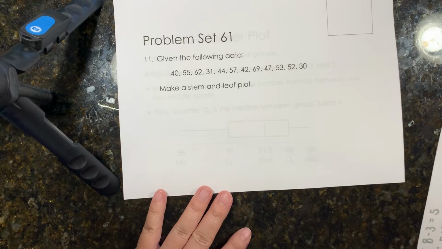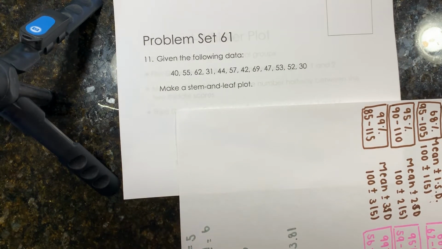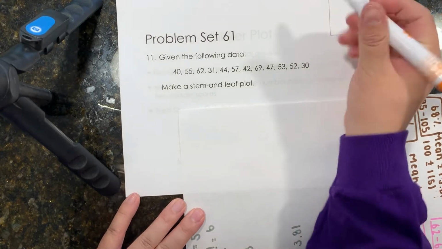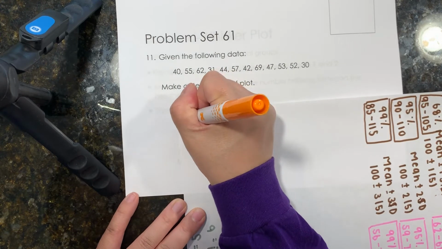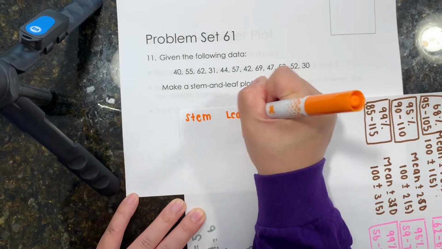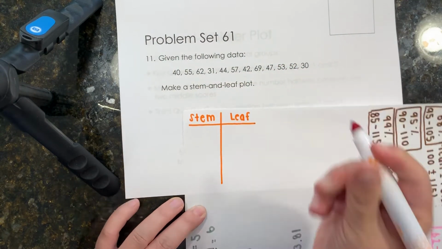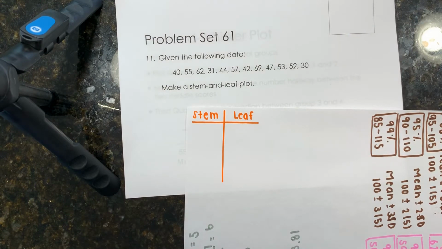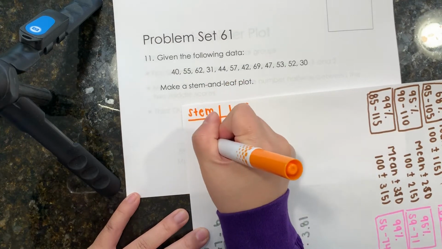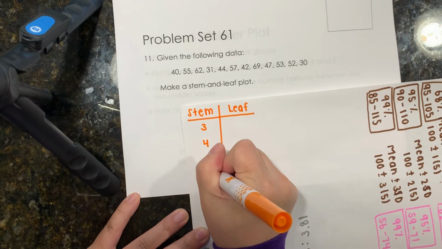So for number 11, this one asks you to create a stem and a leaf plot. I'm going to list all my tens digits, starting with my stem and my leaf. It looks like this. If you haven't done this, I would pause this and try it on your own before you follow me. I'm going to start with 30, then 40, then 50, then 60.